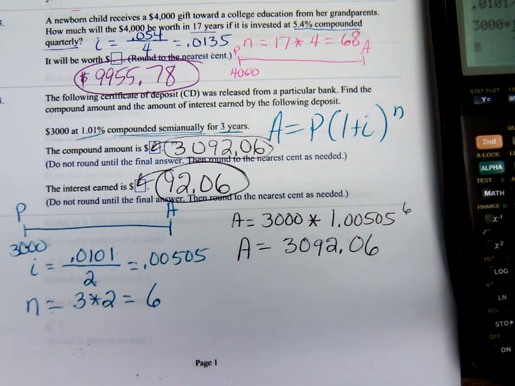Well, I think that's enough for now. I'm going to take a short break, and I'll pick up and do more of these compound interest, compound amount problems, okay? So I'm taking a break. I'll pick up later.